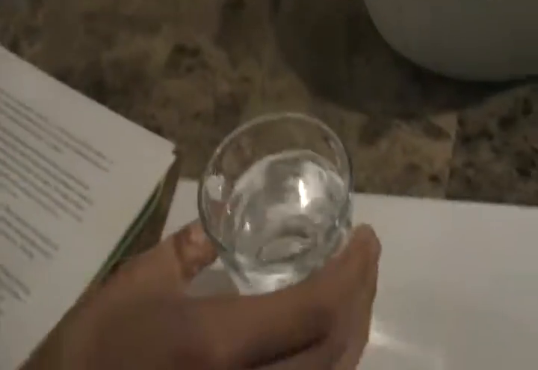Another example we can do is water and salt. When we mix the two together, and we stir it together, we get salt water.